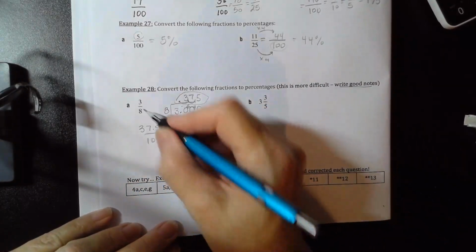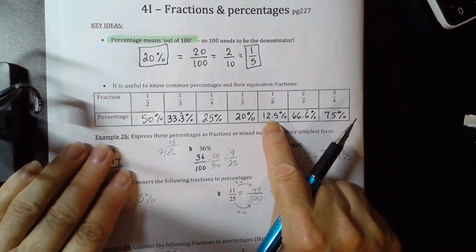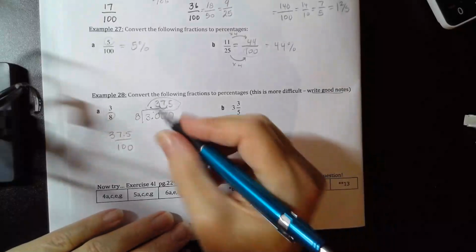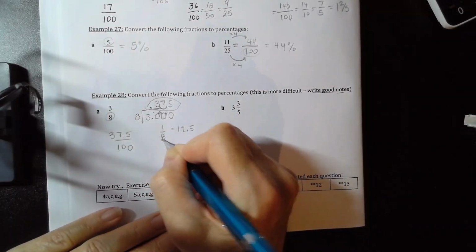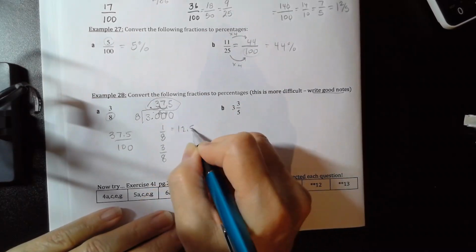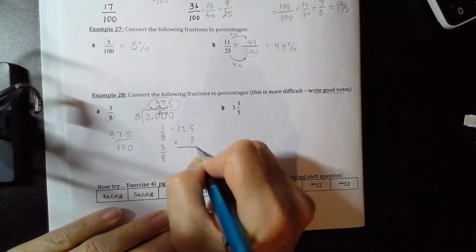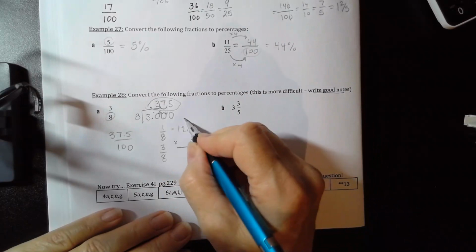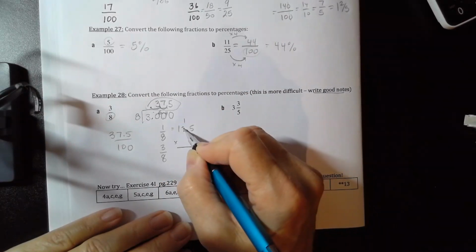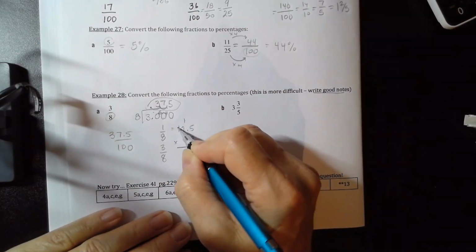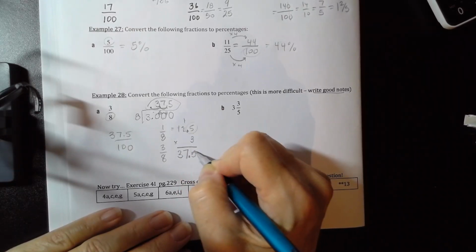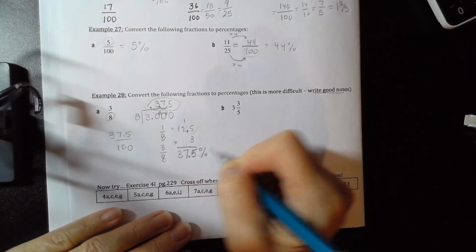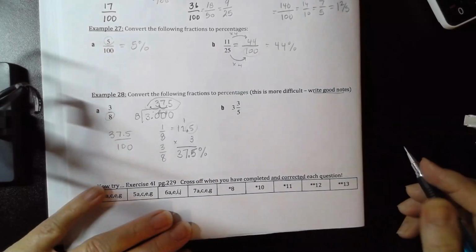Another good way is to see that it's eighths and go up and steal 1/8. So that's 12.5. So if 1/8 equals 12.5, then 3/8 is 3 times this. Okay, so 3 times 5 is 15, 3 times 2 is 6, plus 1 is 7, and 3 times 1 is 3 with 1 decimal place, 37.5%. That seems a little bit easier.